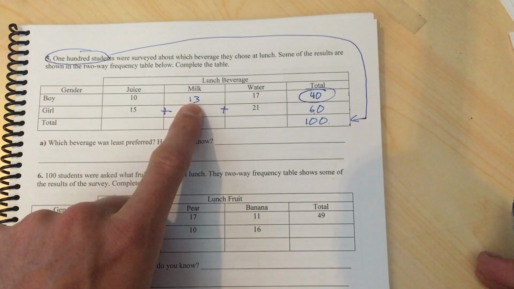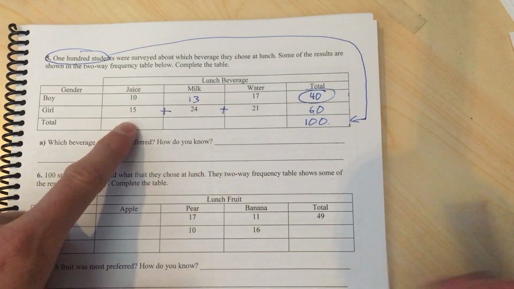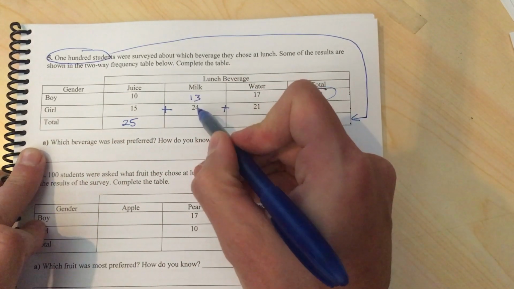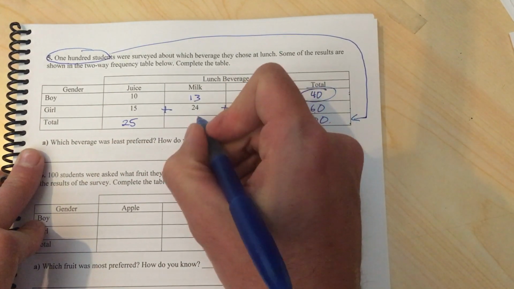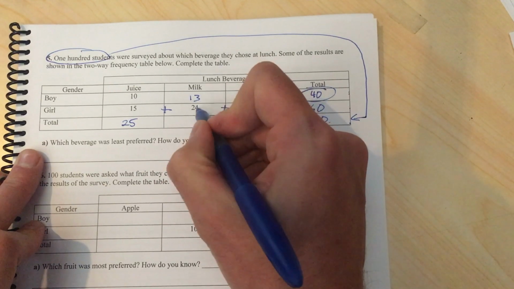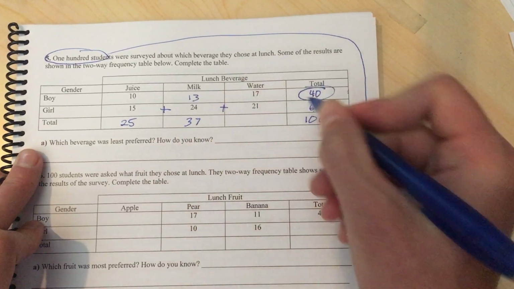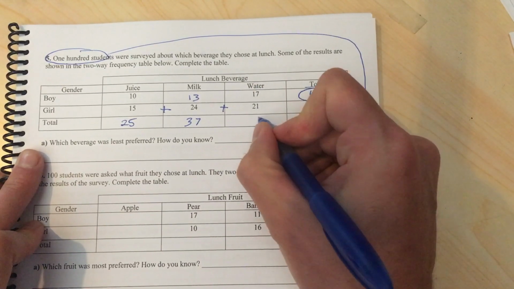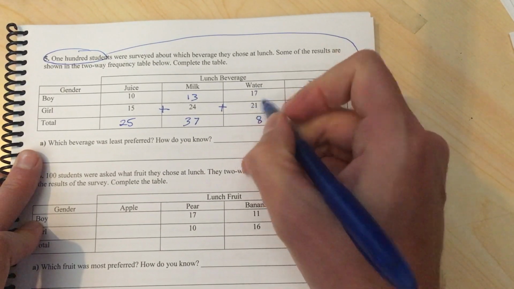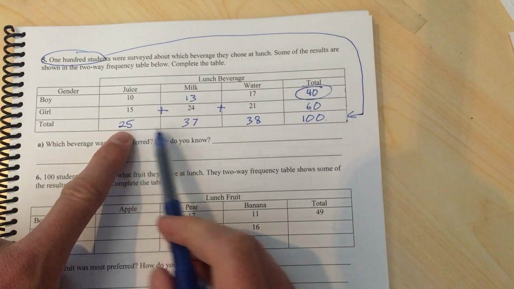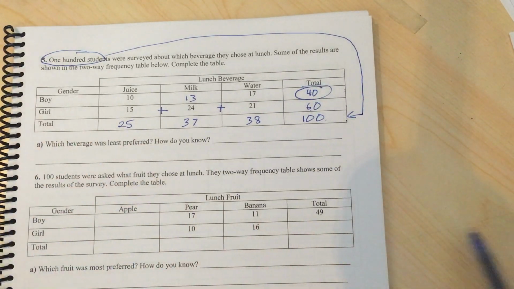And once I have this guy filled in, it's just straight adding here. 10 plus 15 is 25, okay? 13 plus 24 is 37. So 3 plus 4 is 7, 3 plus 2, or 1 plus 2 is 3, and 7 plus 1 is 8, 1 plus 2 is 3, and then 25 plus 37 plus 38 is 100.